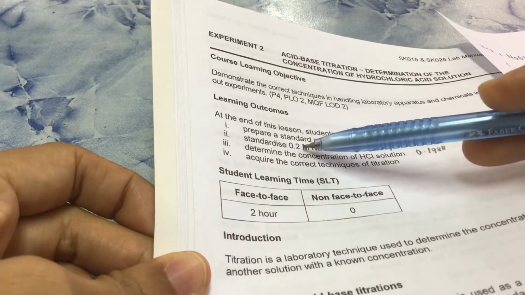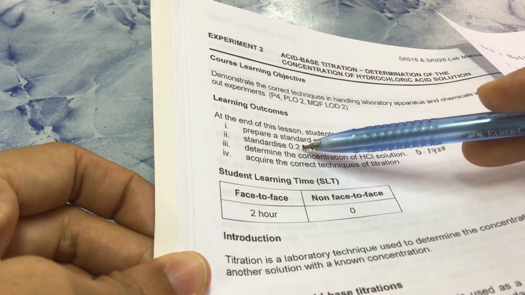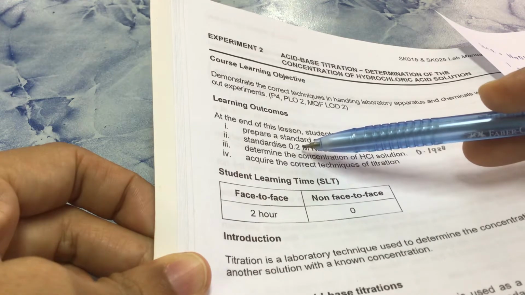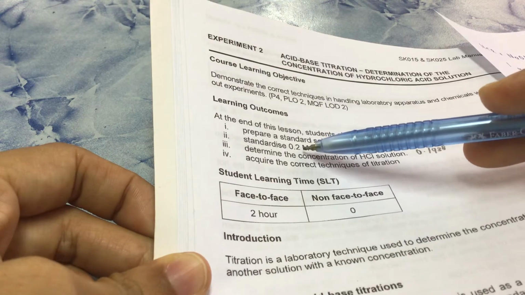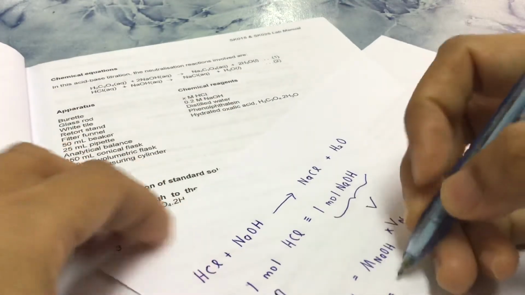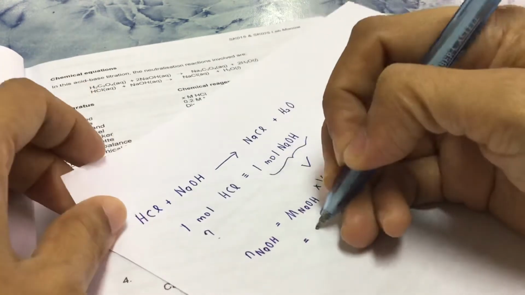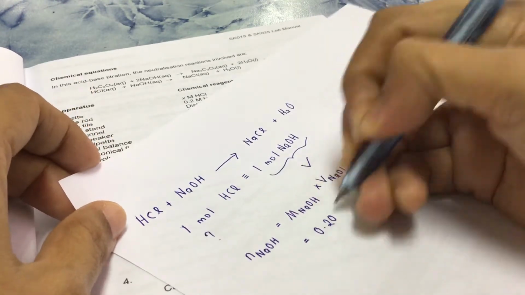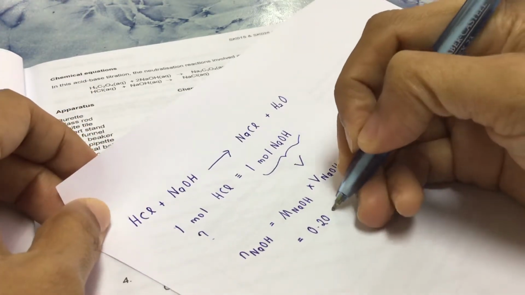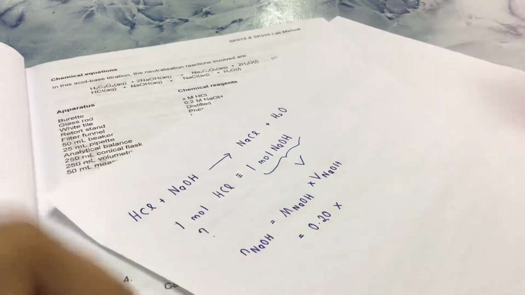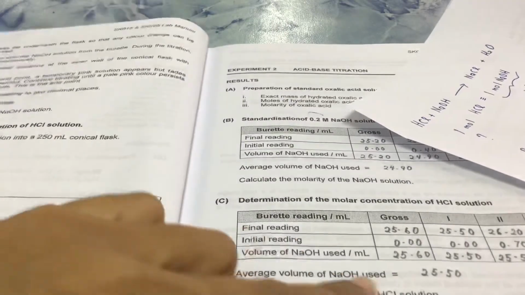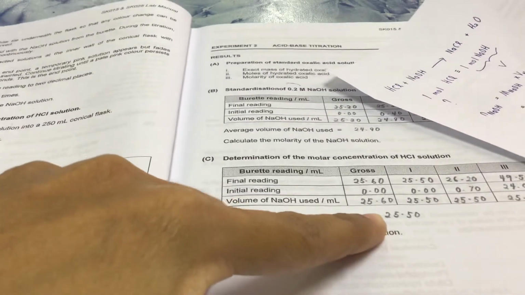So ini sebenarnya ialah concentration yang sebenar. Jadi kita pakai concentration yang sebenar, bukan concentration yang kita kira tadi. The actual concentration is 0.20 molar times volume.